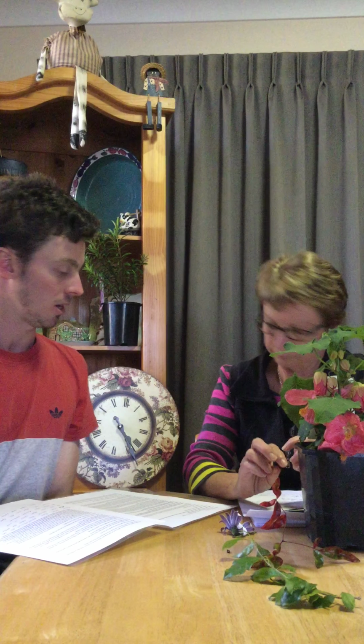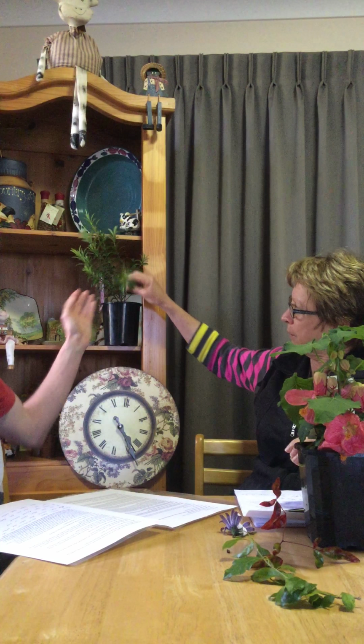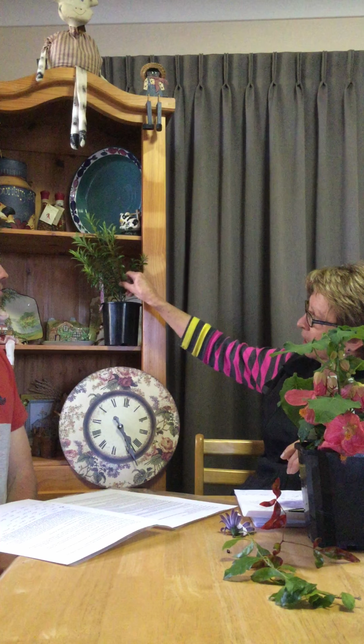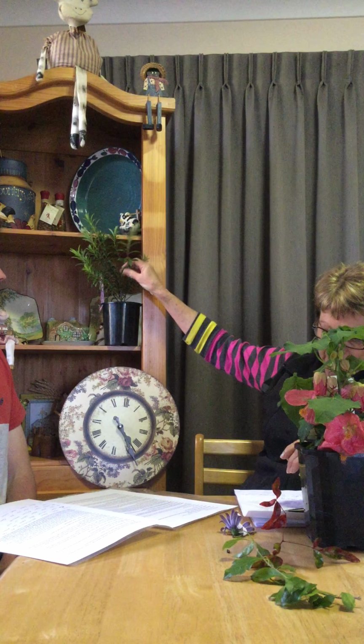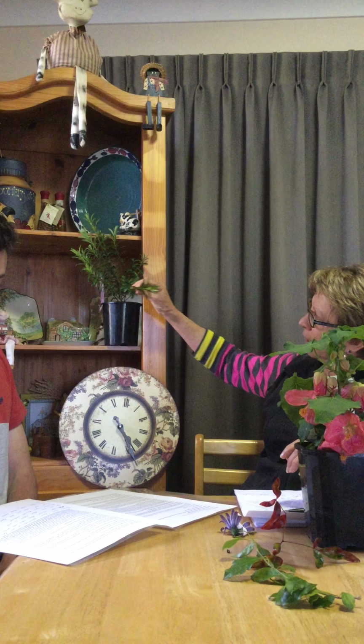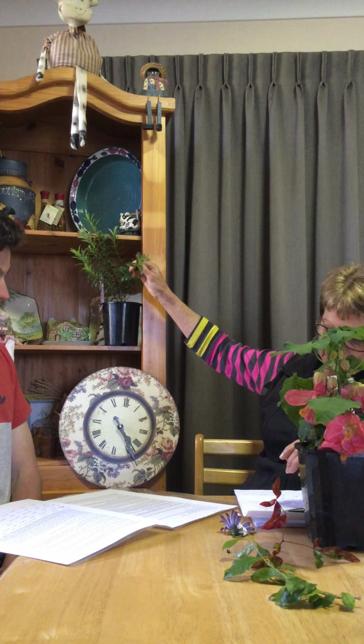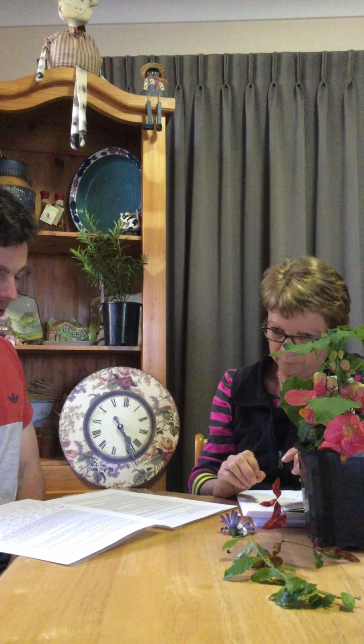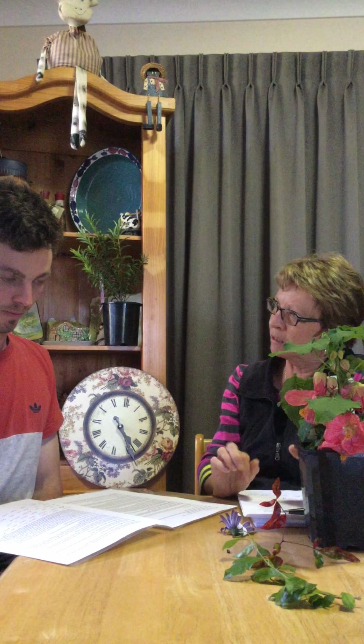What would you class the other plant as up here? This would be a monocot. Why do you think that it is a monocot? Because the stem is not strong. Yes. And the leaves are long and narrow and parallel. Well done. Great job. What are the 4 structural features again? Leaves, stems, roots and flowers.